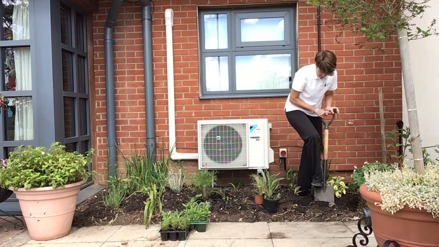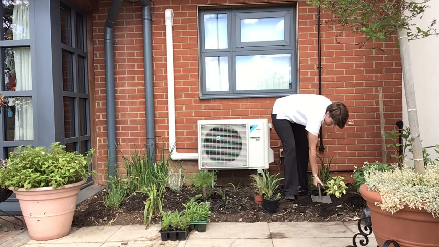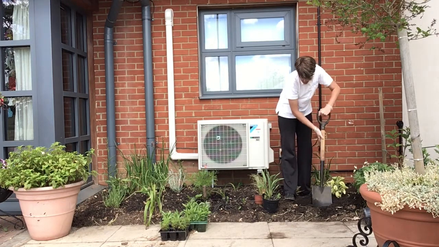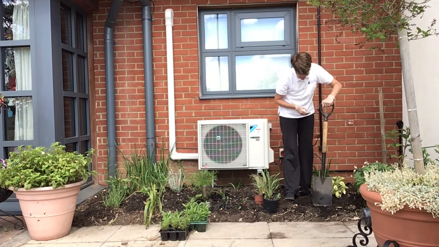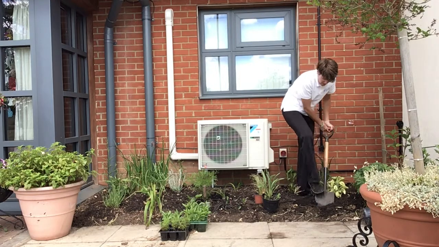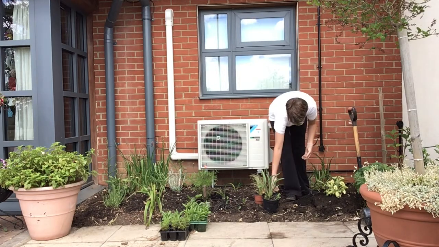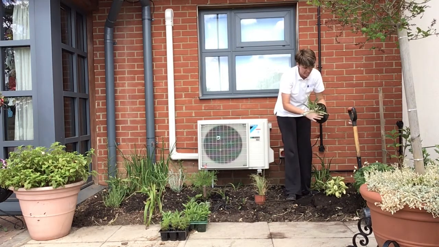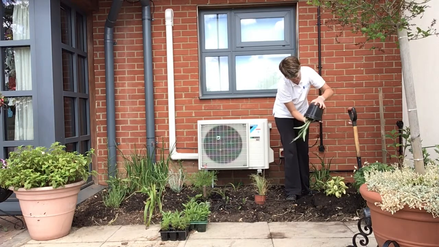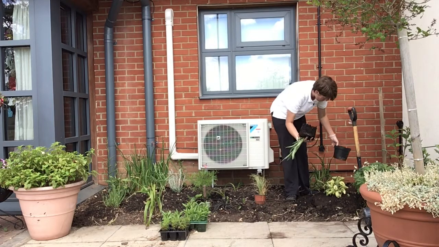I'll just get this echinacea in. What I like about a lot of these plants, as I've said, is that they are perennial. They'll come back year after year. They don't require too much looking after. Obviously, now I've only just planted them, I will have to water them maybe for a few weeks just to get them going, get them settled into their new home. This echinacea doesn't want to come out. There we go, got him out.